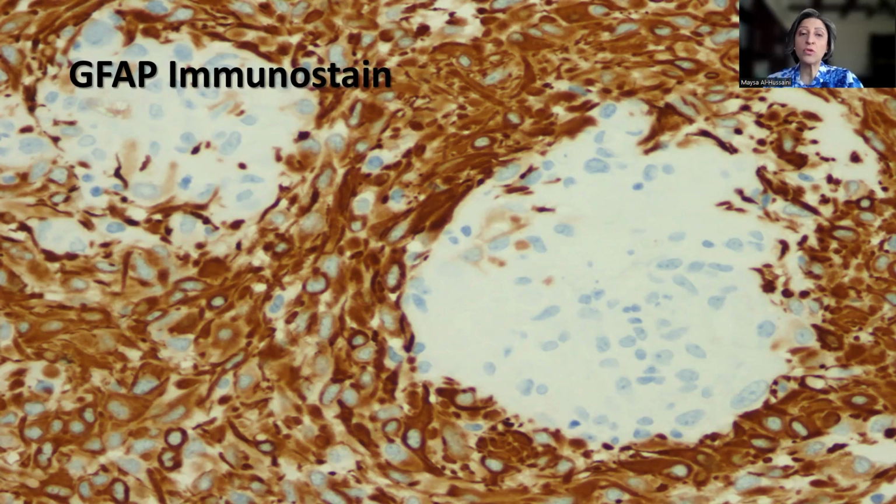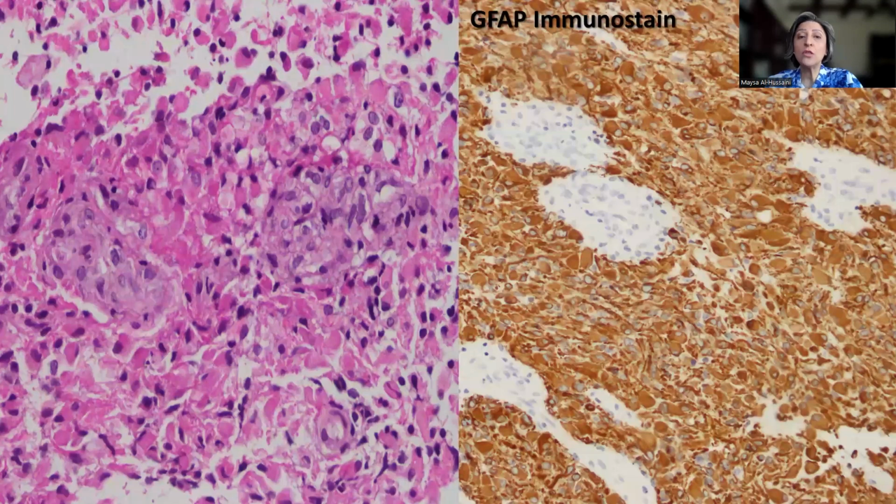So this is very important, as we all know, because it supports a higher grade tumor in the setting of astrocytoma, which would be consistent with glioblastoma. This is another example. Is there microvascular proliferation or not, I'm not quite sure. The GFAP beautifully highlights the microvascular proliferation.